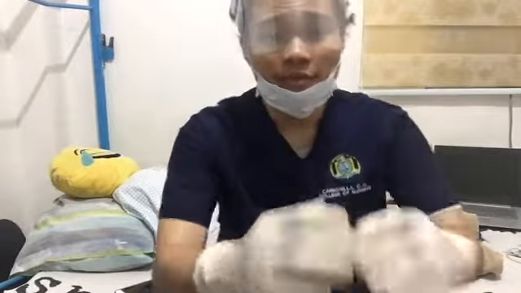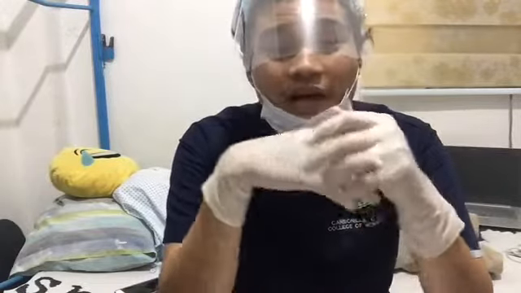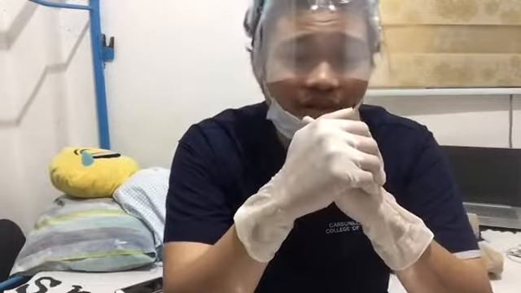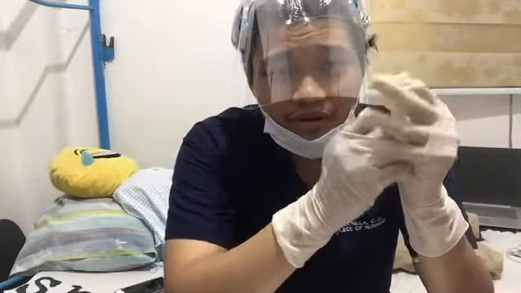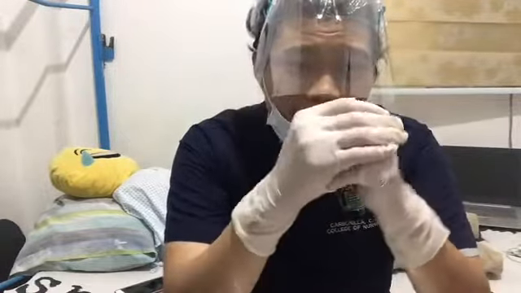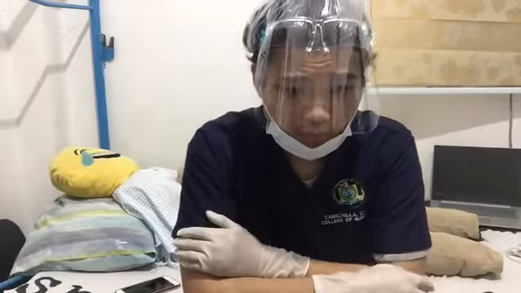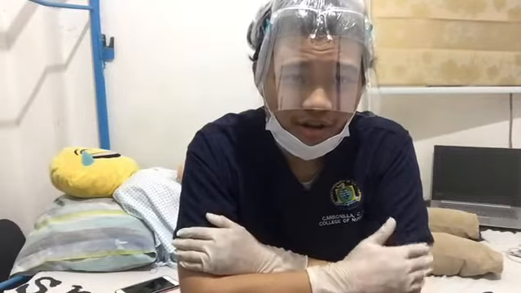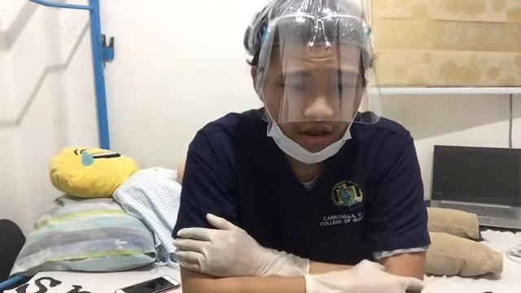So you should also remember you should keep the baby's temperature range at around 36.5 to 37.5 Celsius. The purpose of keeping the temperature at a normal range is we can check if the baby is experiencing heat loss, or if the baby is experiencing hypothermia.